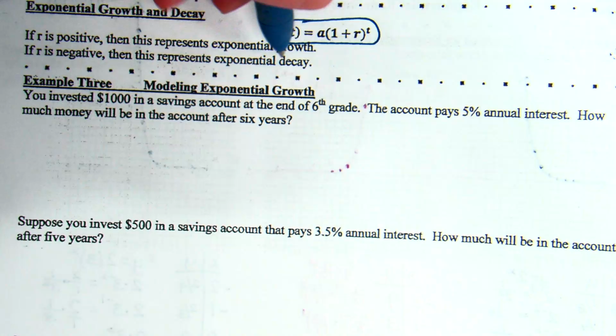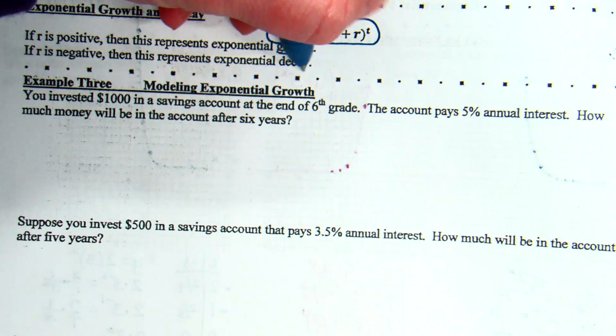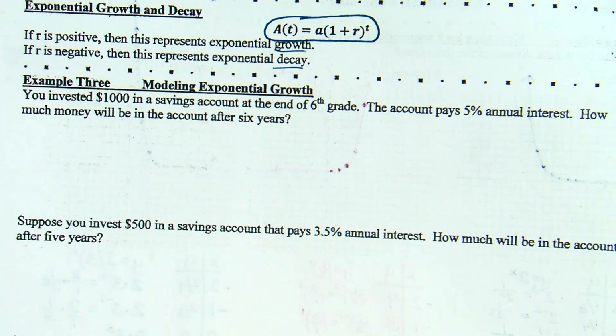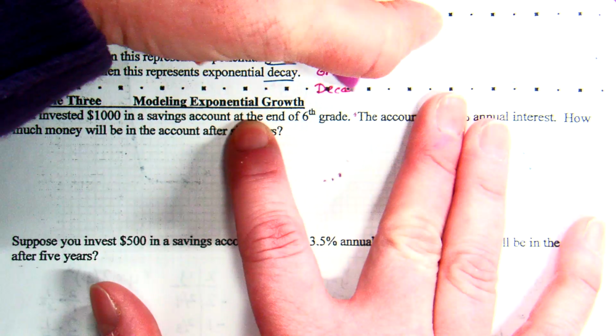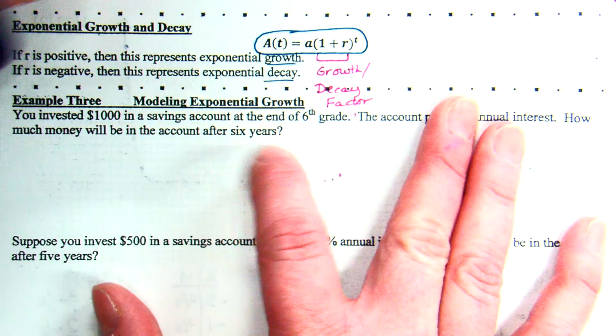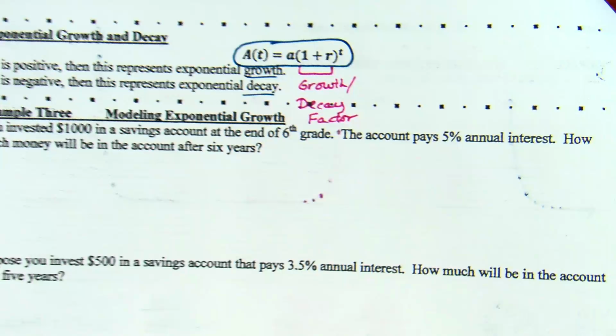If r is negative, then this represents exponential decay. Now, if you are asked about a growth or decay factor, that is represented by the 1 plus r.